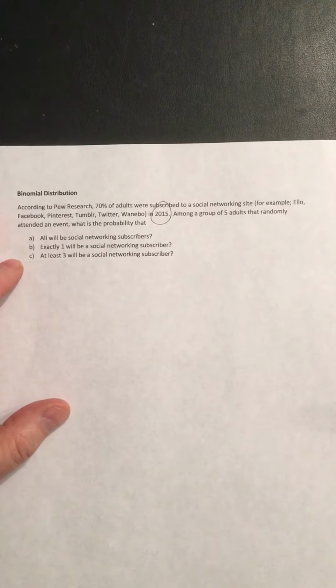So what happens now is there are 5 adults who randomly attend an event, just any 5 adults. And so what is the probability that all will be social networking subscribers? Okay, so they have one of these subscriptions to a social networking site. Second, exactly 1 will be a social networking subscriber, exactly one and only one. And then the third question is at least 3 will be a social networking subscriber. So how do we go about conducting that analysis?